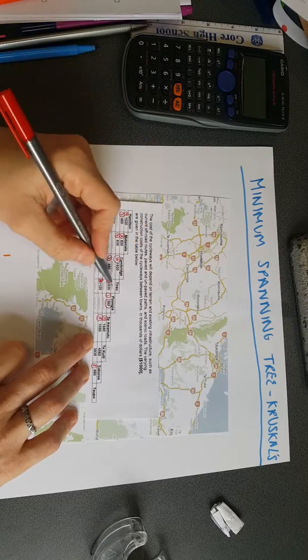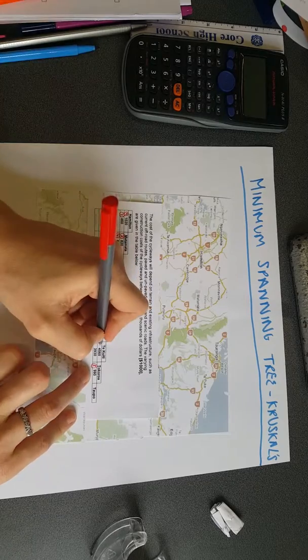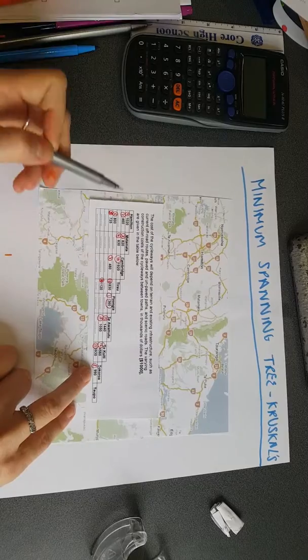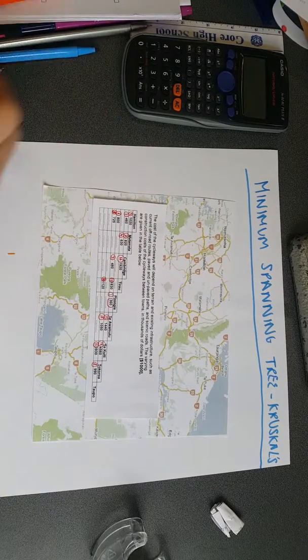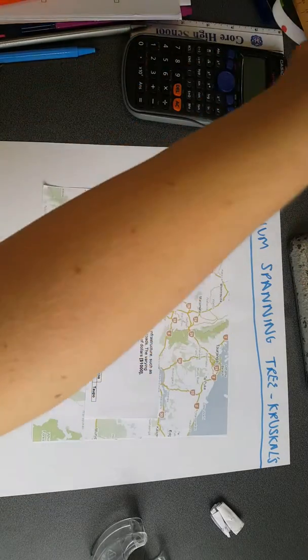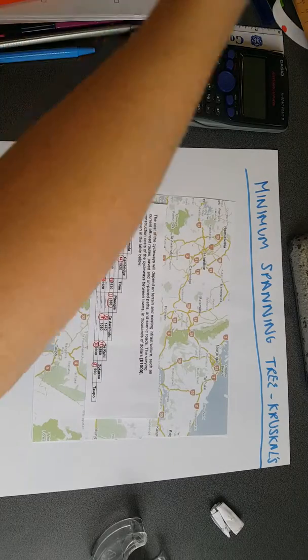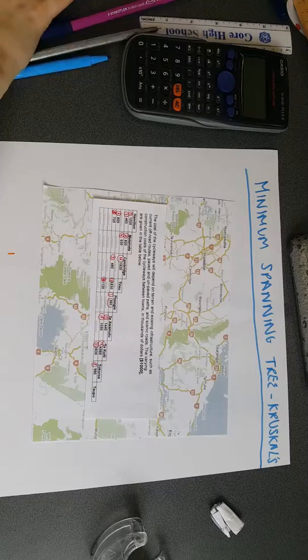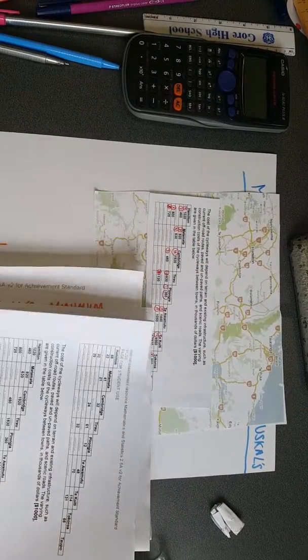Check that I haven't missed any. Yep. And then that's going to be 15, and that's going to be 16. So double check that everything's got a number. Yep. So now what I'm going to do, which I've done already to speed this up, is I've started listing them down in order. So I've just written a list of these going down in order.